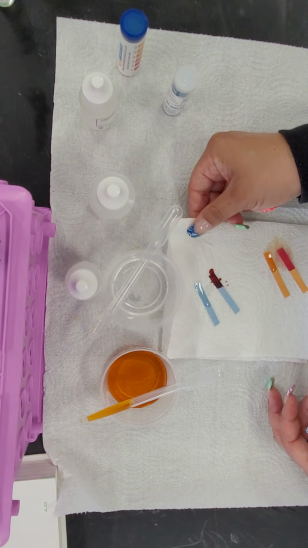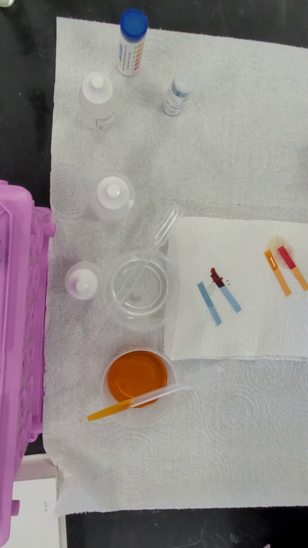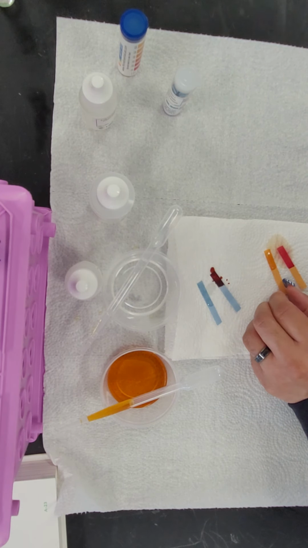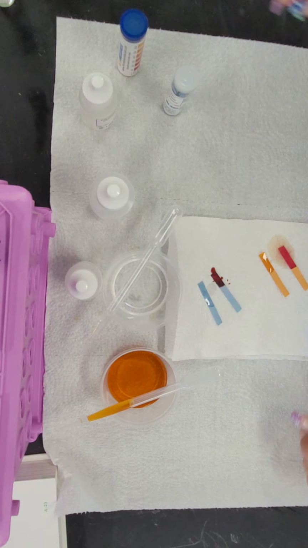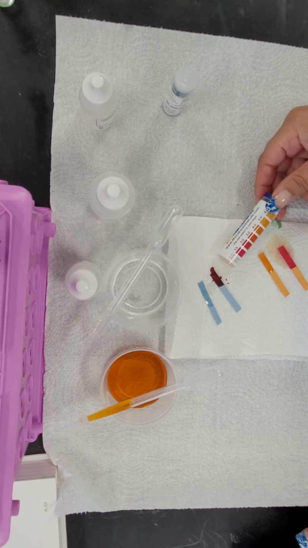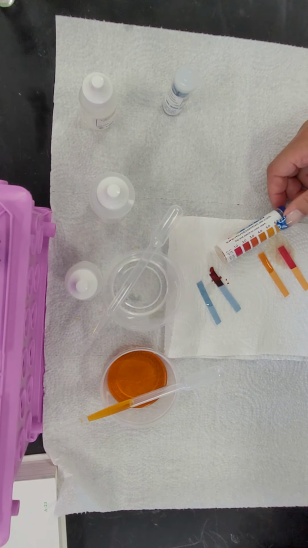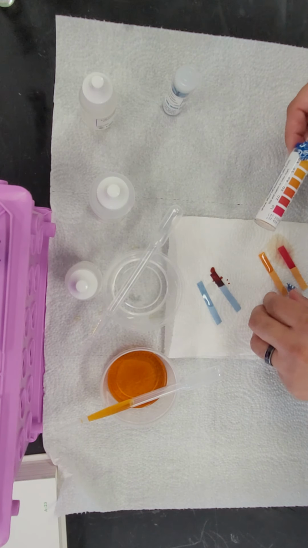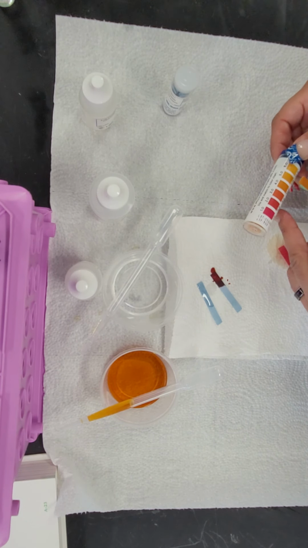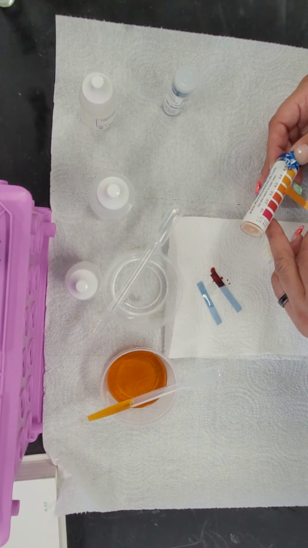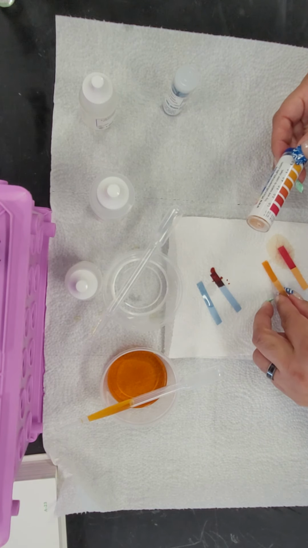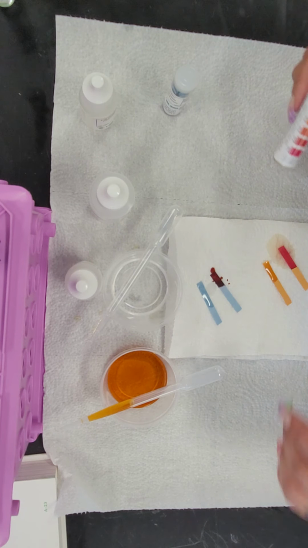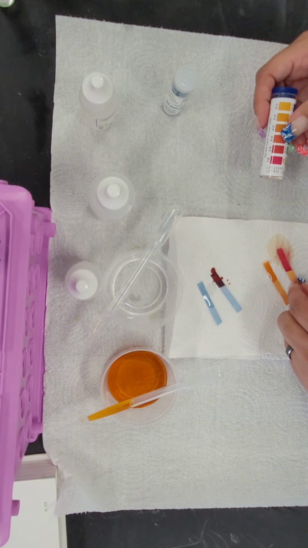Now, looking at the pH test, substance A, once again, it did not change the paper very much. So comparing it, it has a pH. It looks to be closer to 4, between 4 and 5. So it is somewhat acidic, but not very acidic.